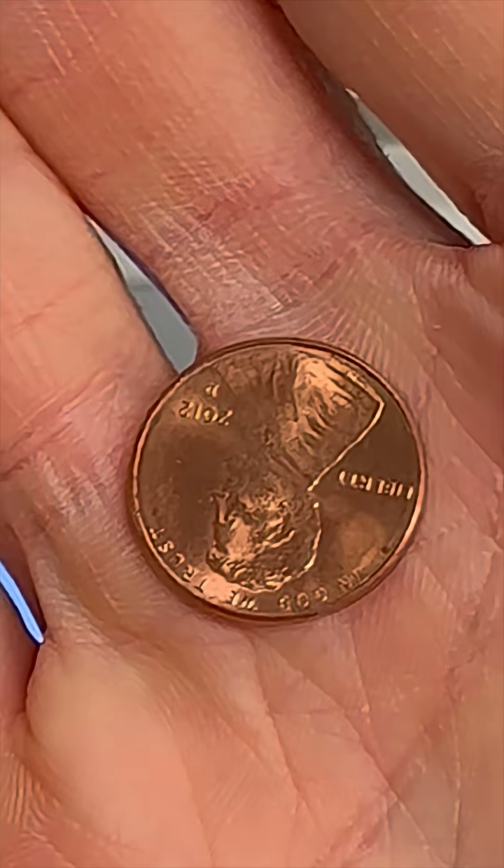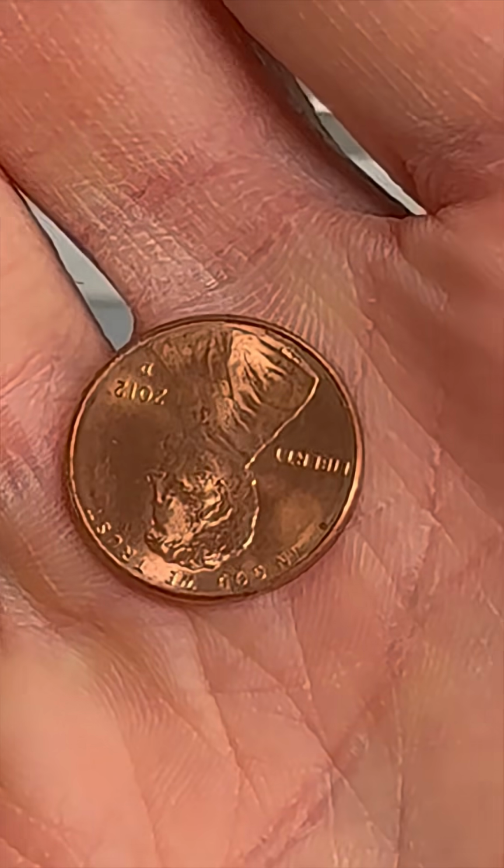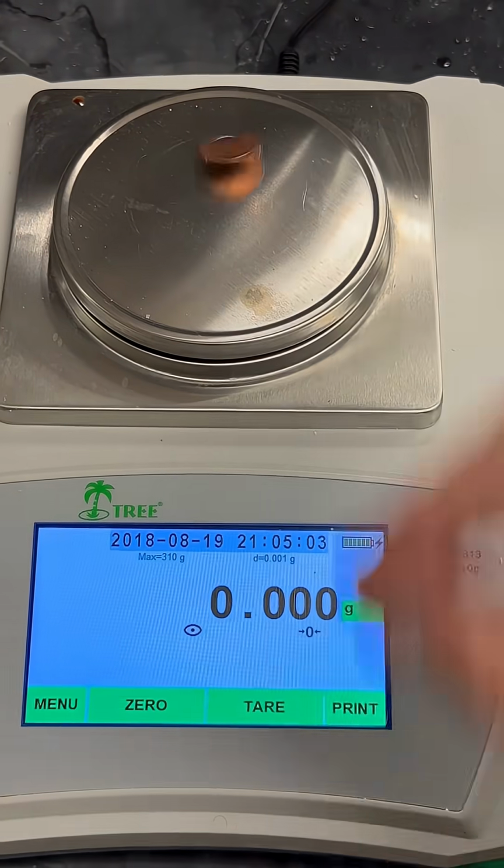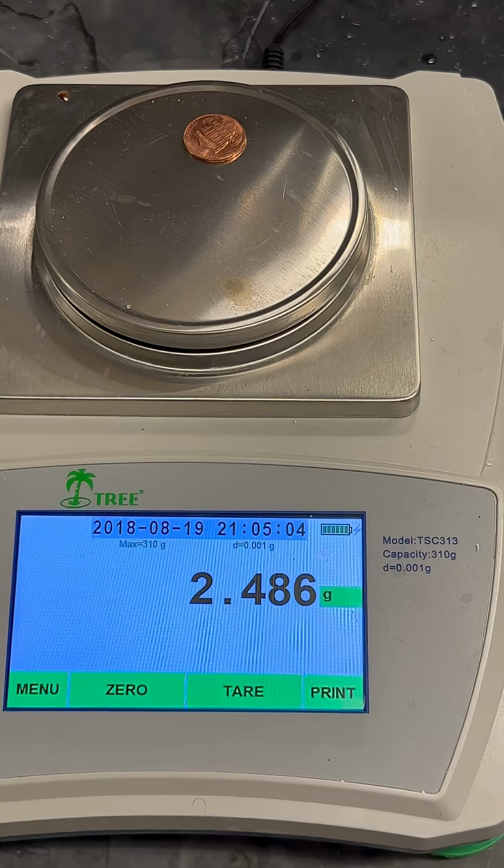Okay, time for a challenge. Careful, it's tricky. Calculate the density of the penny to the appropriate number of digits using the data collected on the last balance.